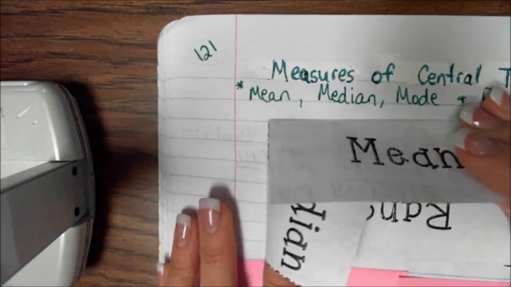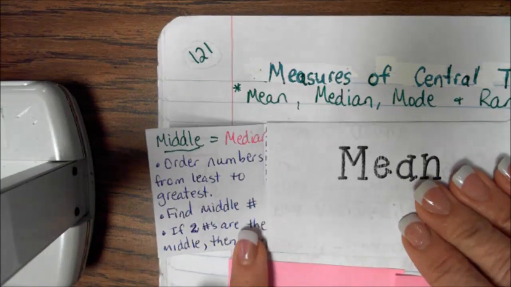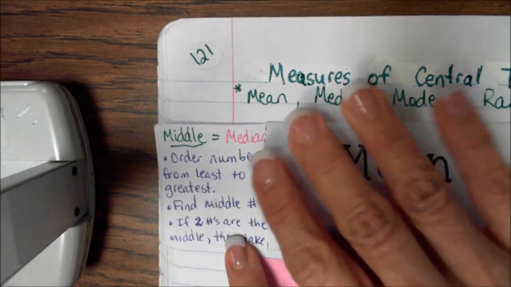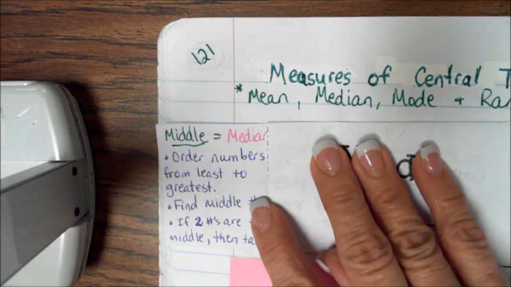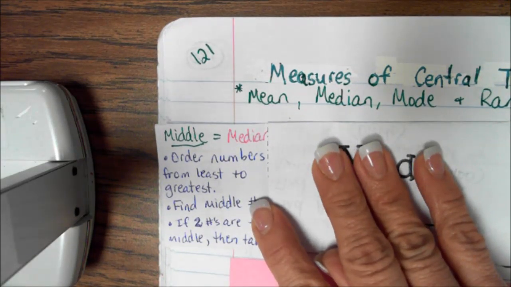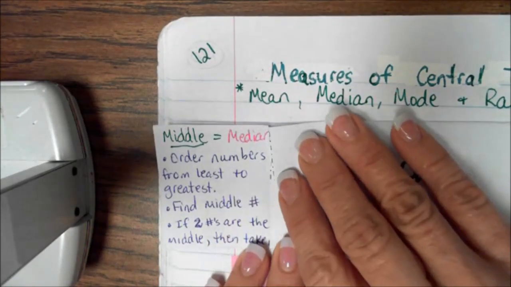The next one we want to go to is median. So open that flap. The median is the one in the middle. I always think about that like a street has a median that goes down the center of the street, that concrete strip, and trees grow there. Sometimes they'll make it pretty. So that is the median.